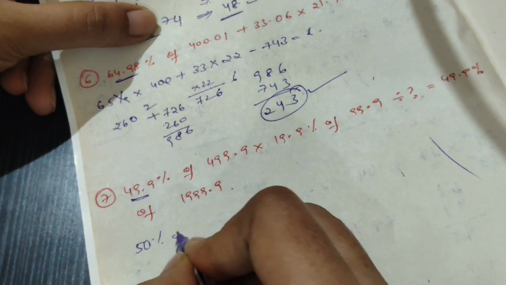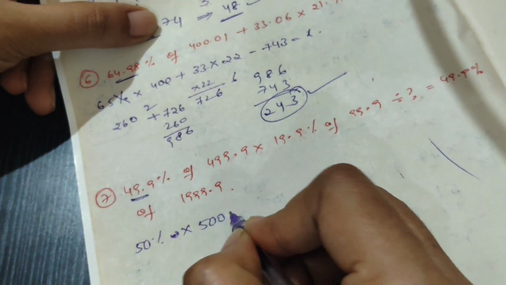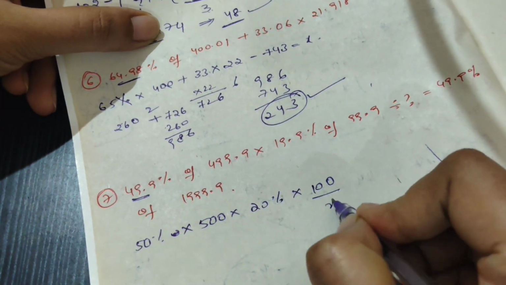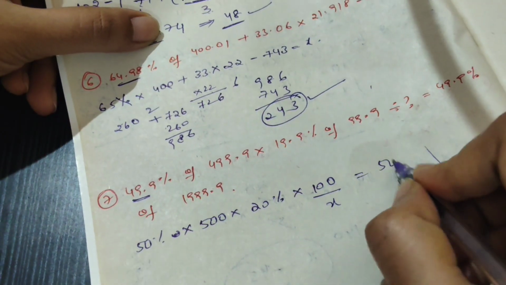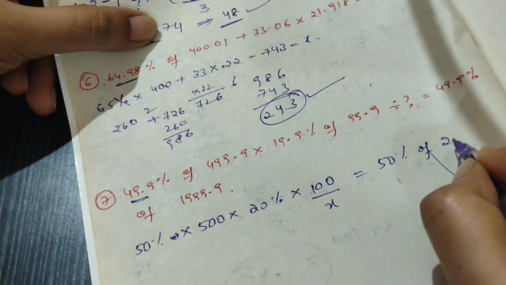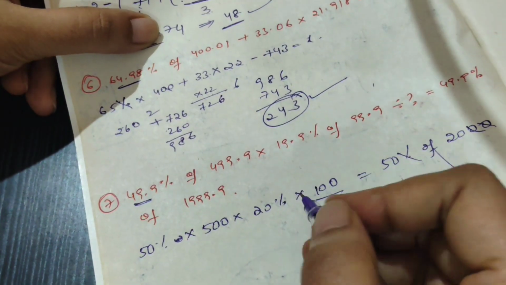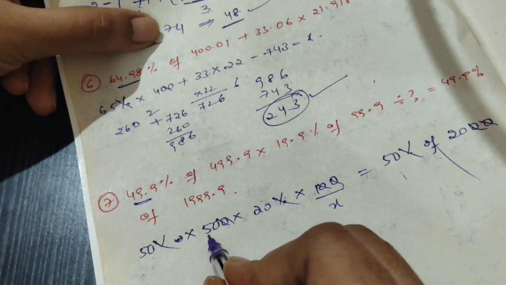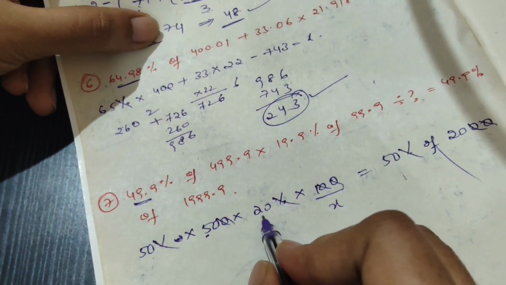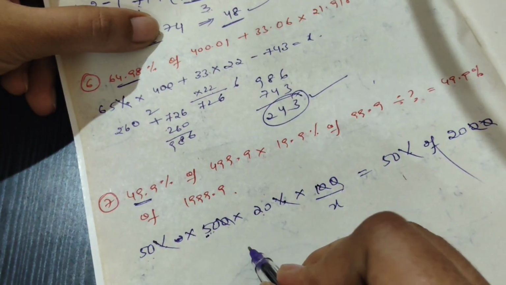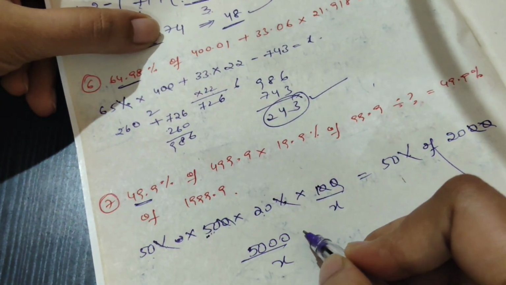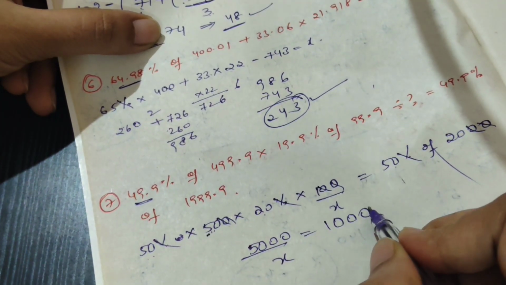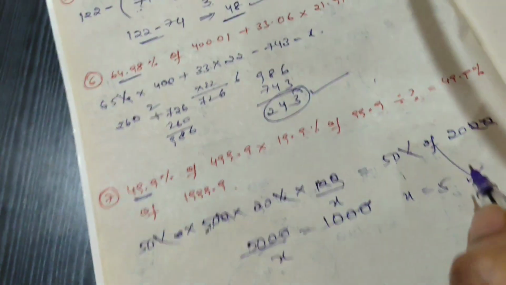So 50% of 500 into 20% of 100 divided by x equals 50% of 2000. The zeros cancel, so 250 into 20 divided by x equals 1000, and x equals 5.